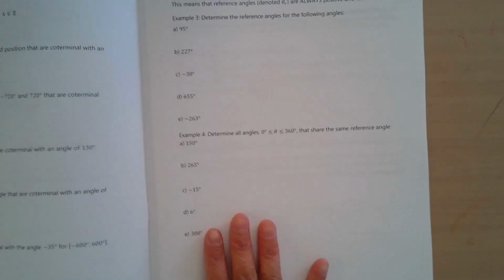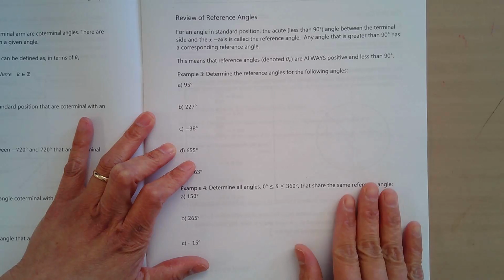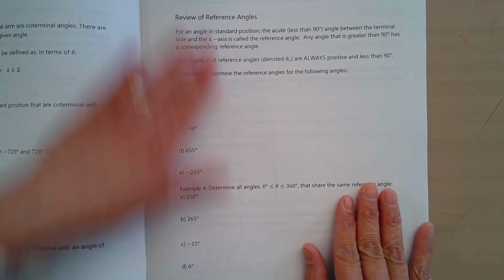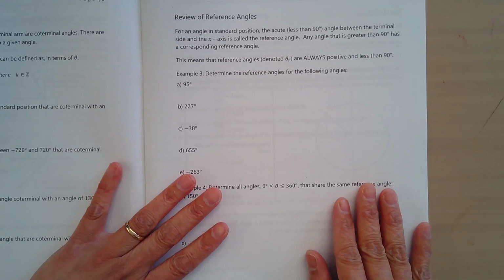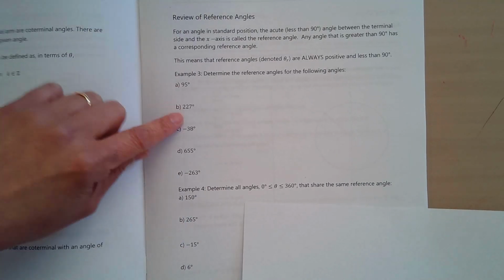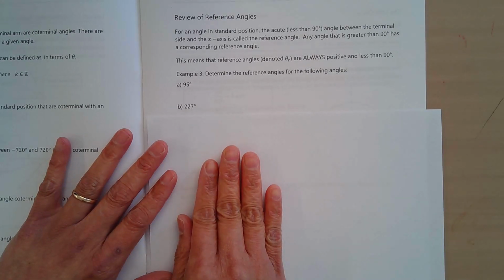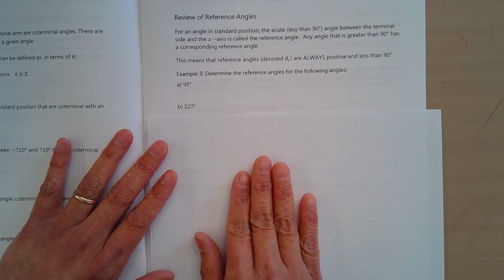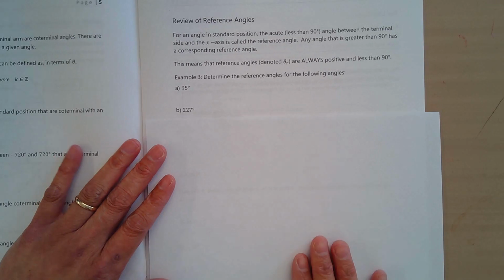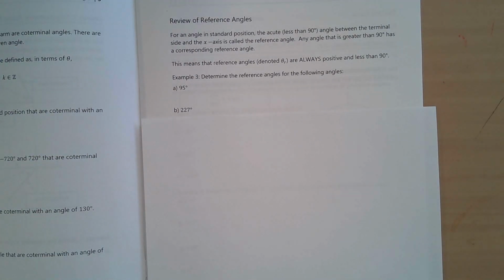So what we're going to do is start off with this. I'm finding that there's not much place in here for us to write, so as I go through this one, I'm going to take a piece of paper and write everything on there. Okay? So, review of the reference angles.